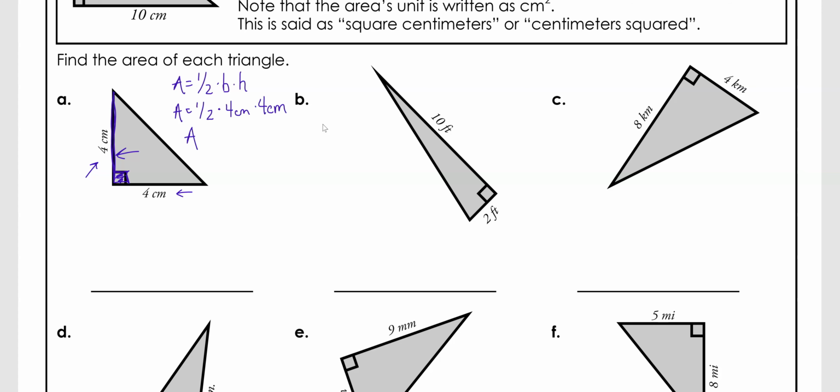So area equals 1/2 of 4 is 2 centimeters times 4 centimeters. So area equals 8 centimeters squared.